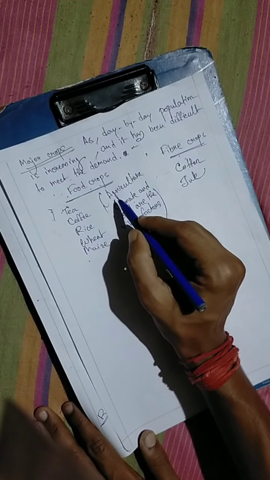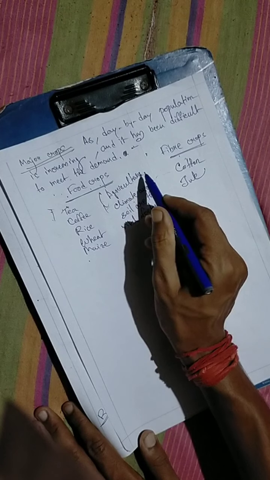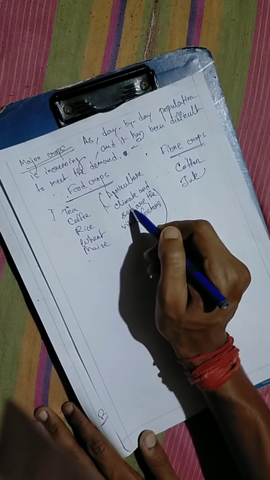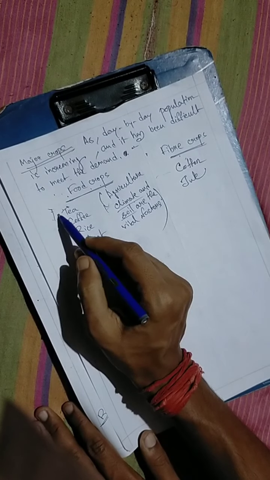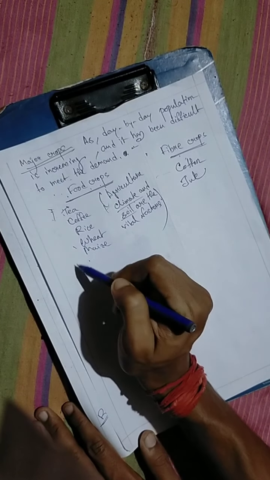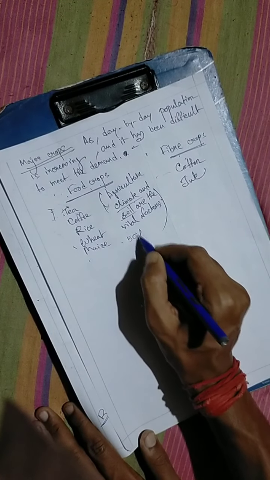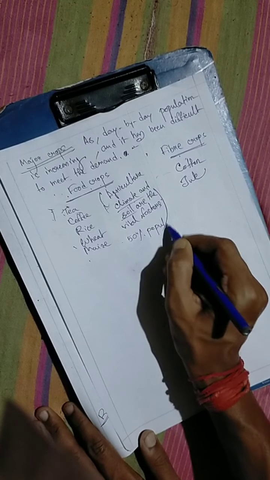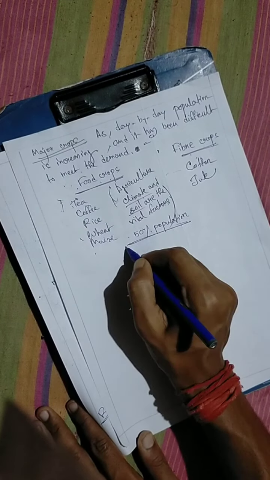It is not that the same types of crops can be grown in every place. No, agriculture depends on the climate and soil of a particular place. Every different crop has different requirements for growing. And in our country almost 50% of the population is engaged in agriculture.